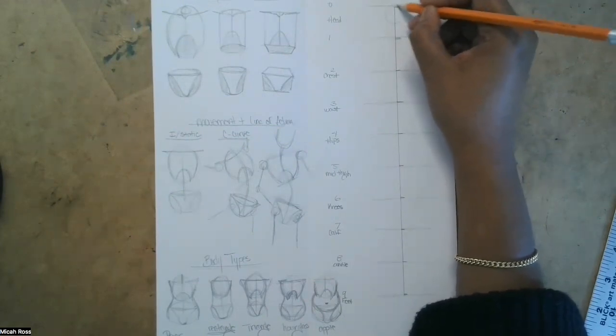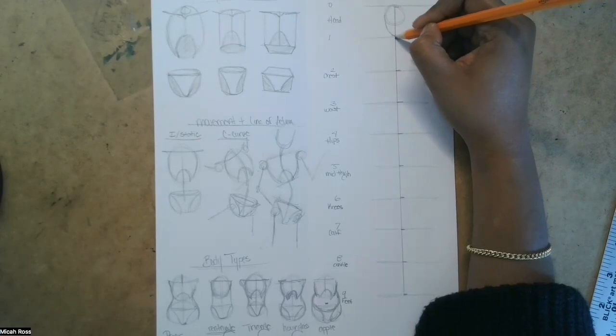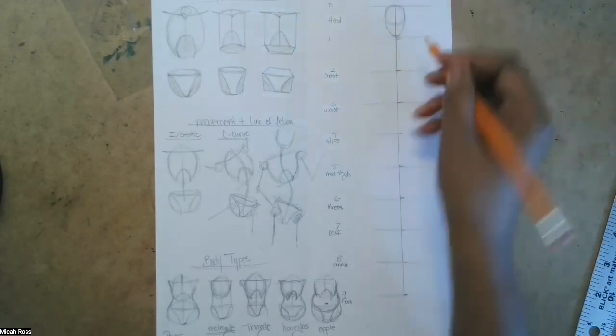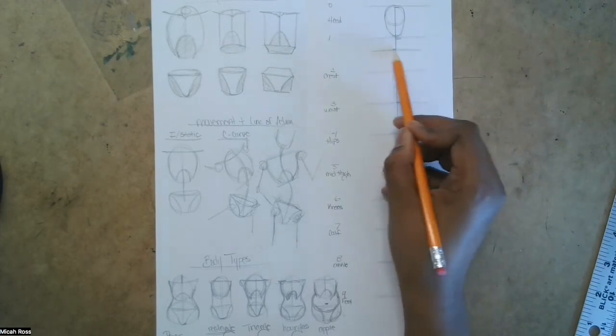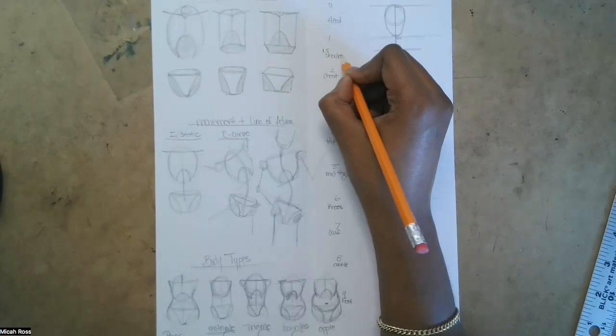I'm going to start by drawing the head, sketching a circle, and then I'm going to draw the chin connected to that circle. Then I'm going to move on to sketching the shoulders. The shoulders are always between 1 and 2, about at the 1.5 inch line.